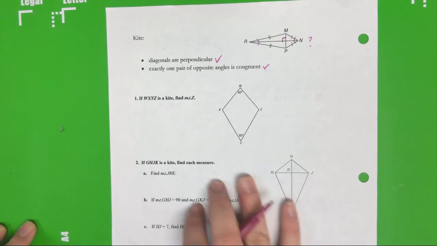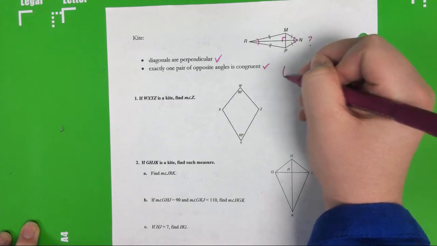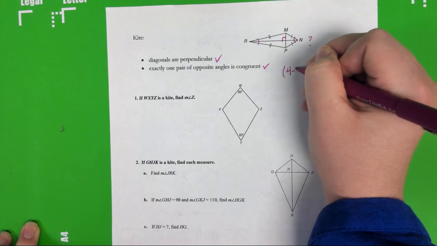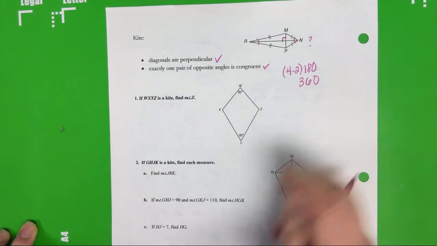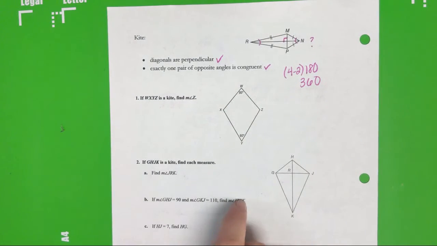And since it is a quadrilateral, we still have that interior angle formula, the n minus 2 times 180. 4 minus 2 times 180, 2 times 180 is 360. So even though they don't all match, we still know they need to add up to 360.